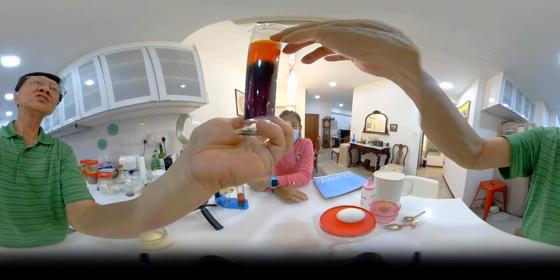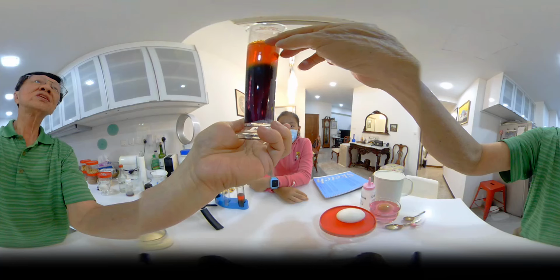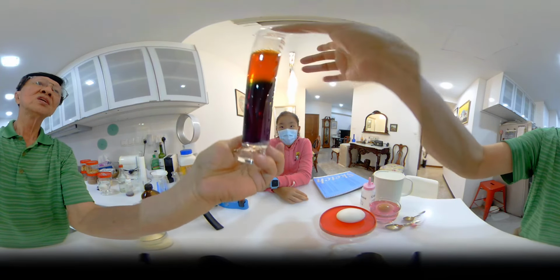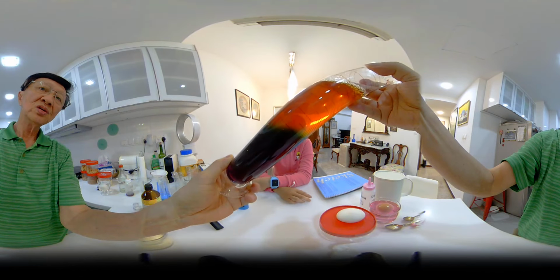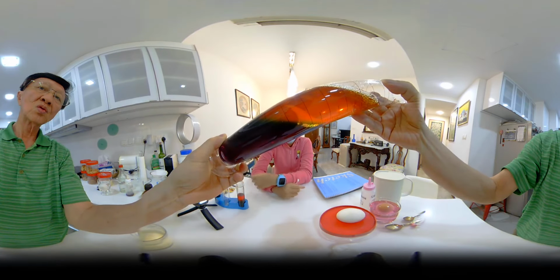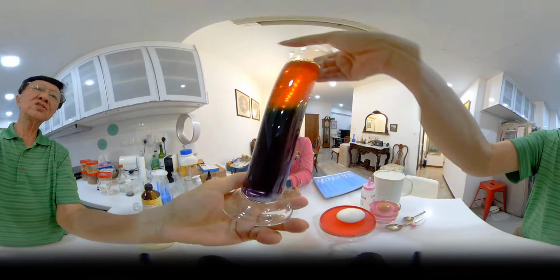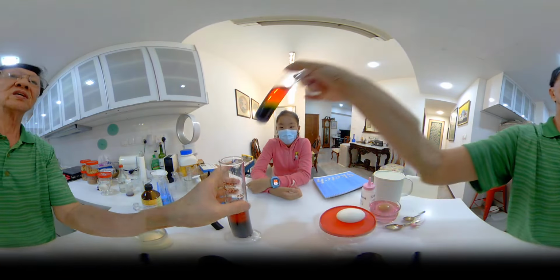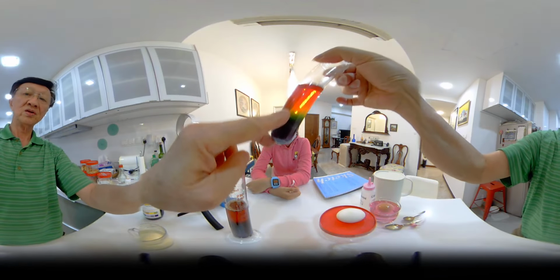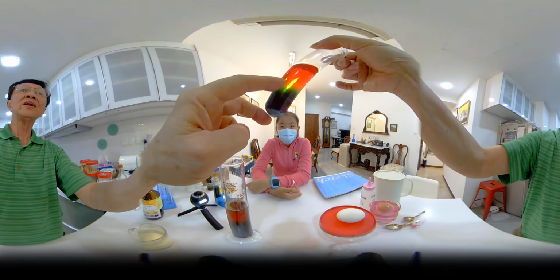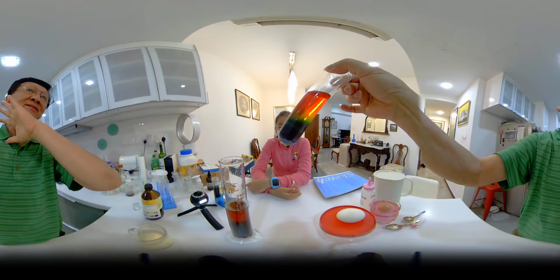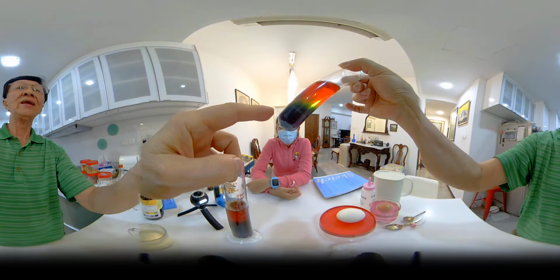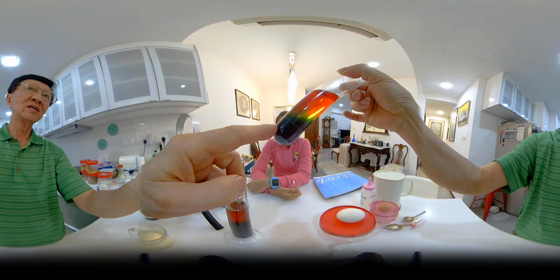Then as you go down, the hydrogen ion becomes less and less, and it turns to orange, and it turns to yellow. And when you reach the green portion, you will find that the green portion has equal number of hydrogen ion and hydroxyl ion.